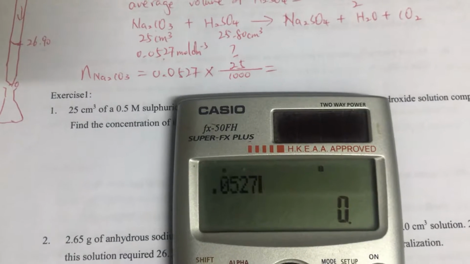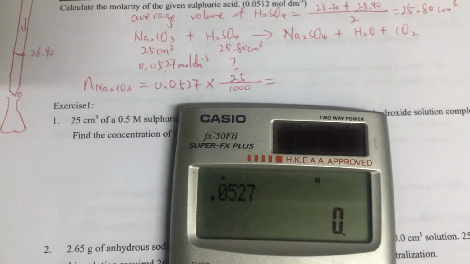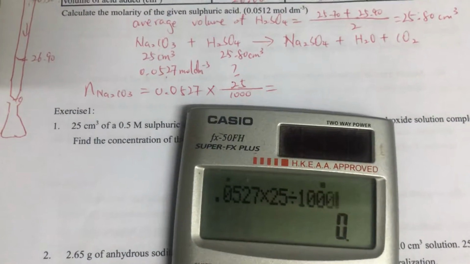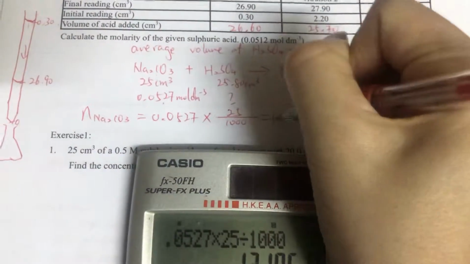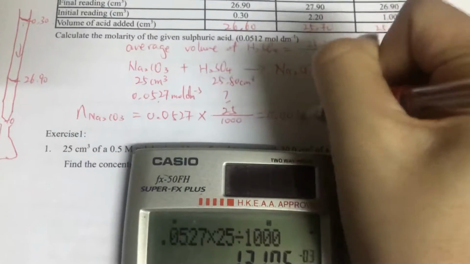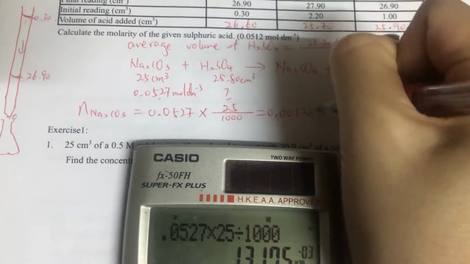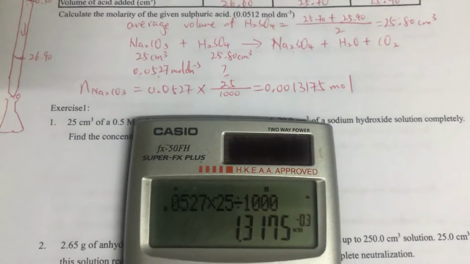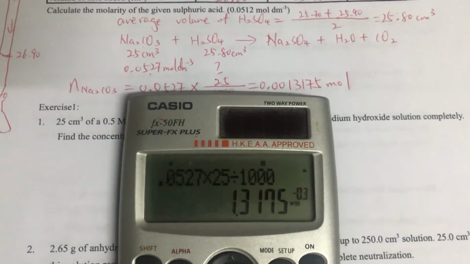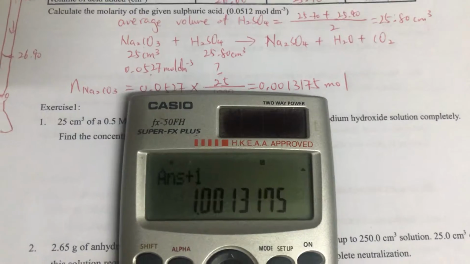0.0527 times 25 divided by 1000, which will be 0.001317 mole. If you don't know how to read this number, then you can just try to add 1.